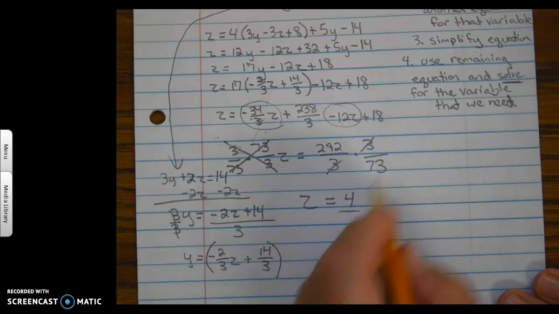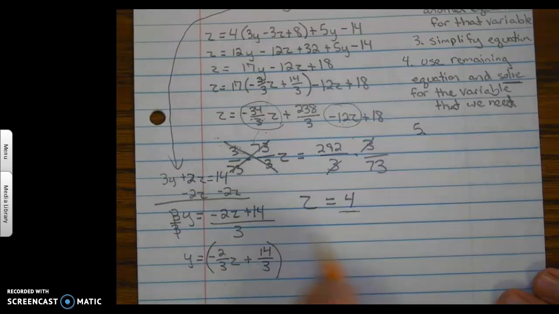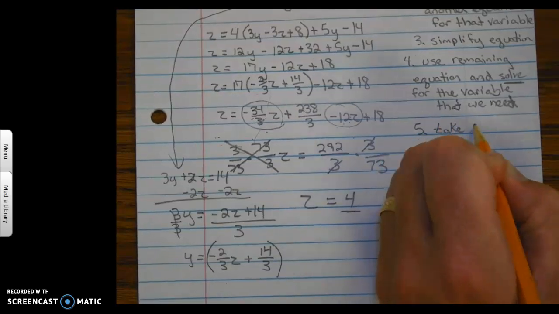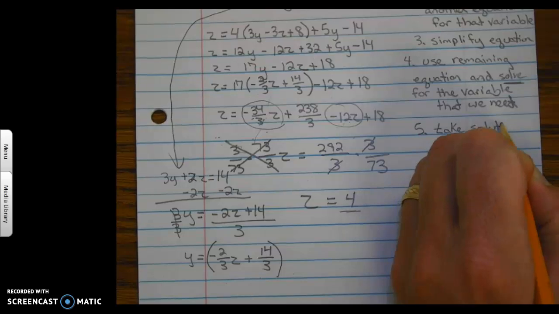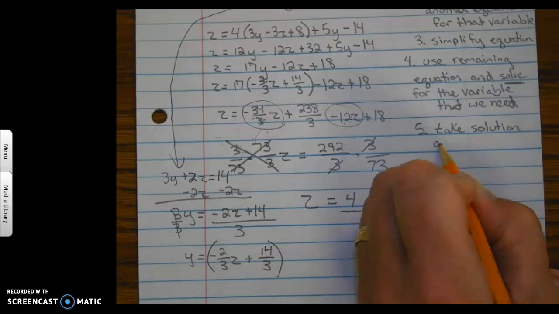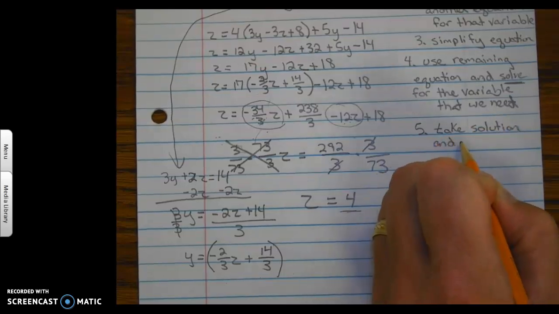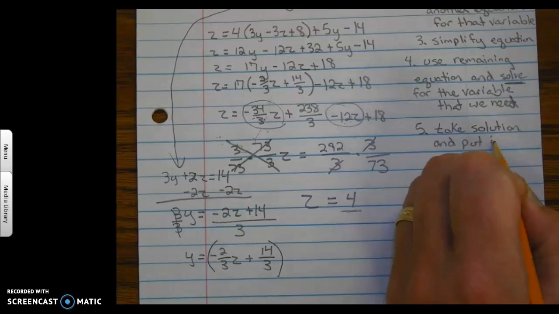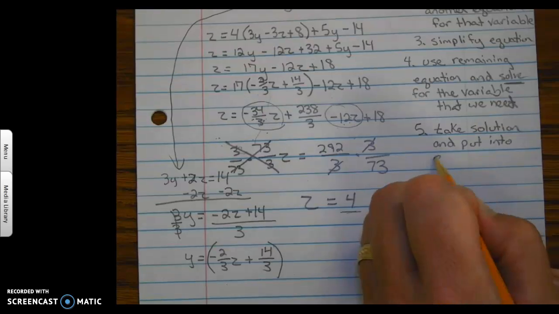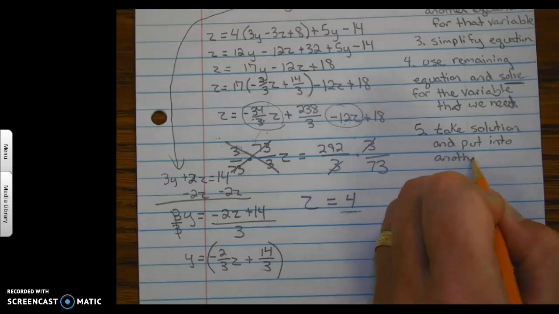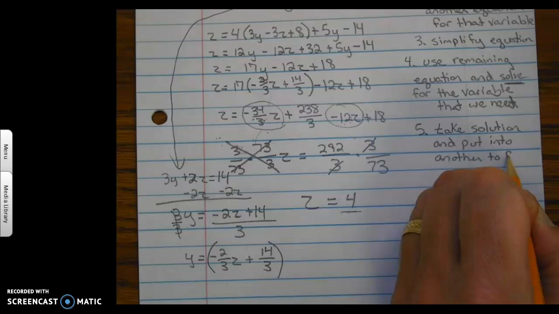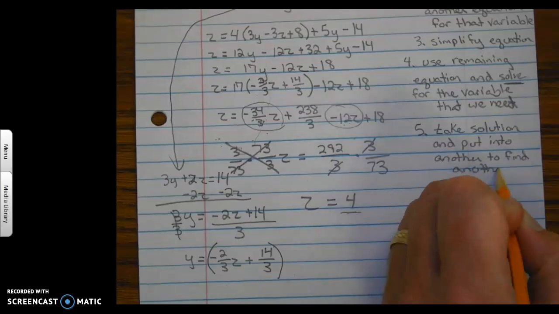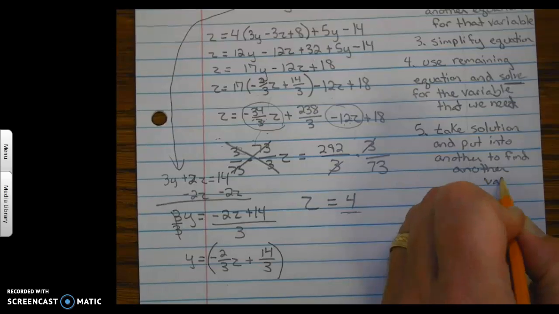Okay, now we take that answer and plug it back, take the solution, and put into another equation to find another variable answer.